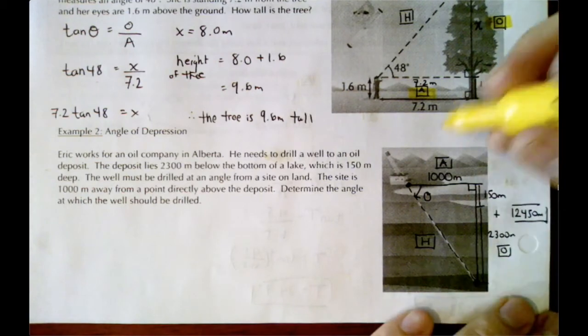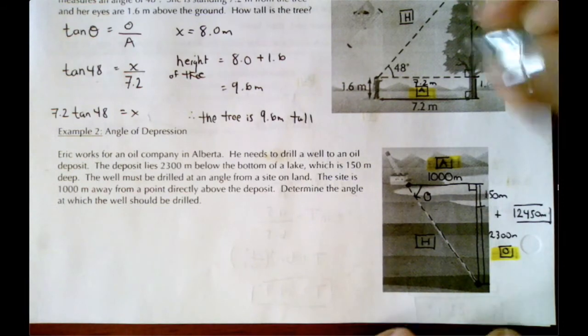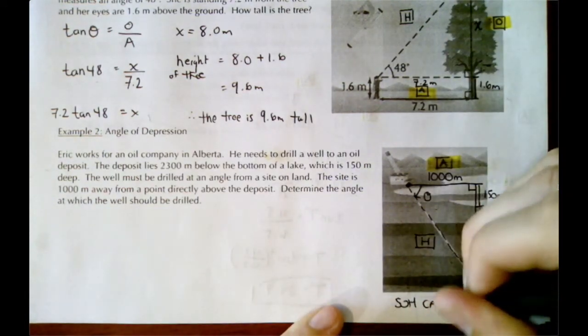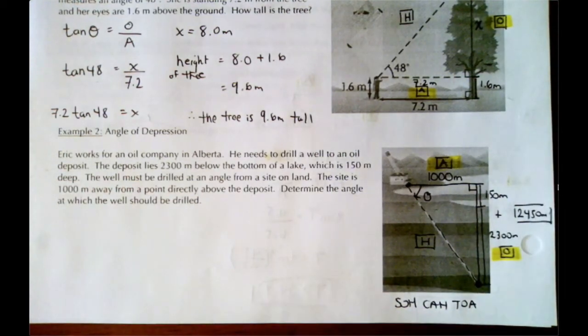So what do we have? Well, we have the adjacent measure, and we have the opposite measure. So if we look at SOHCAHTOA, again, we have O and A, so we have TOA.